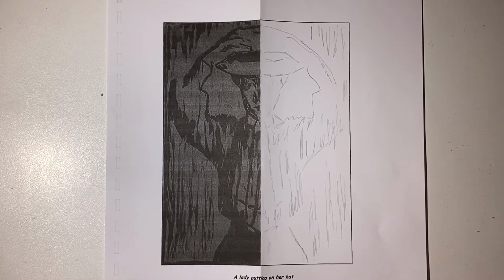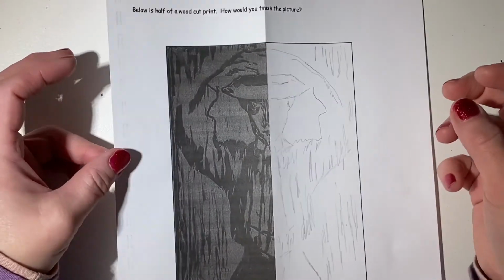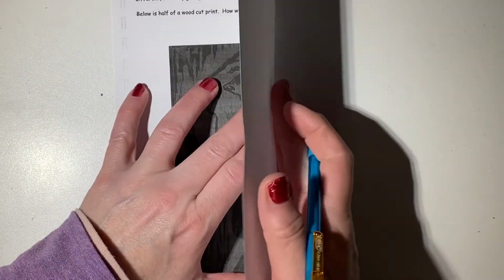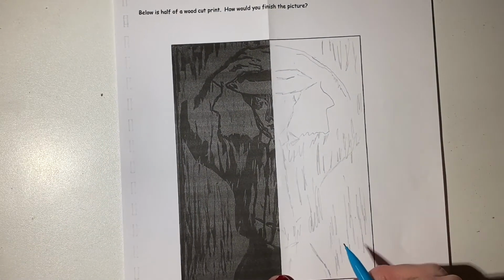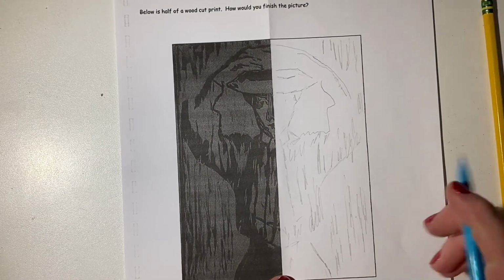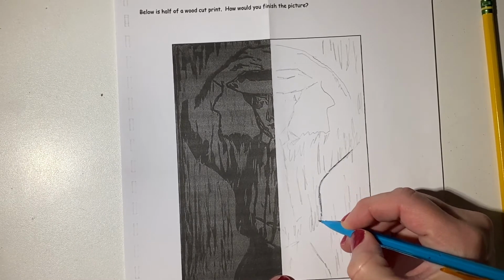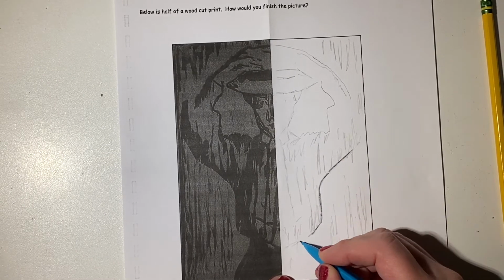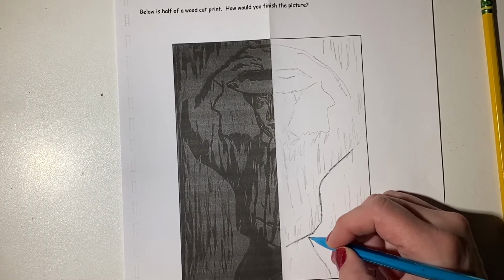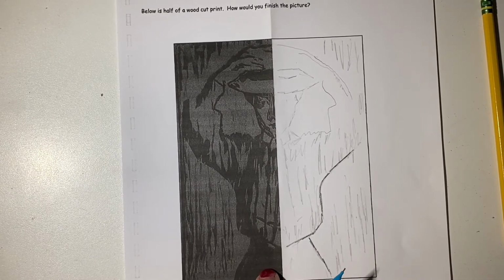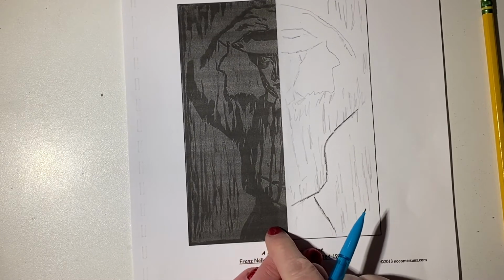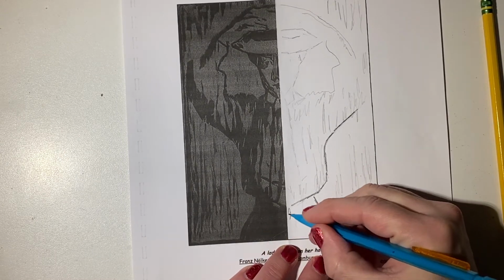Okay, so I'm back at my desk now, and I have unfolded my picture from my page. Have taken it off the door, and I'm going to now begin to start shading in these areas that are supposed to be darker. So where it is dark here, you want it to be just as dark on this side.